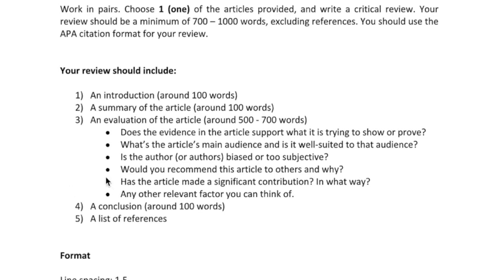The third point would be, is the author or authors of the article biased or not biased? Subjective means bias. The opposite of bias is neutral. For example, if you take a look at the advertisements on TV, Datuk Vida is promoting her Pamoga.